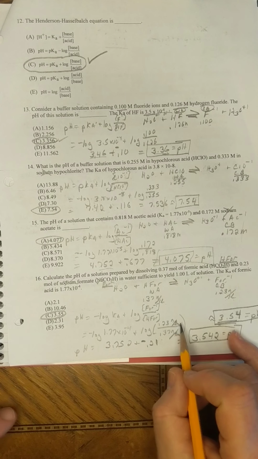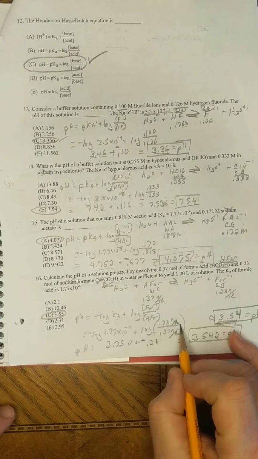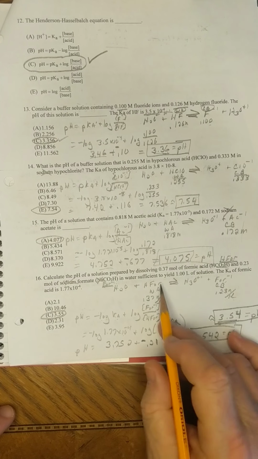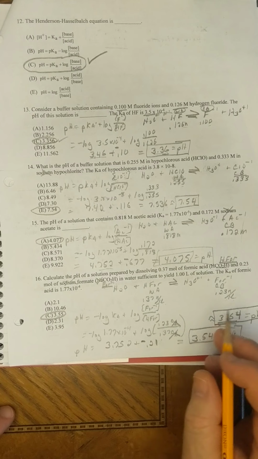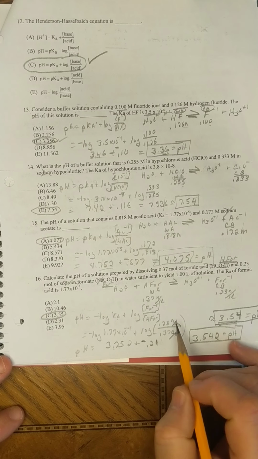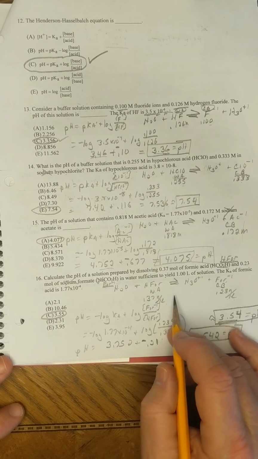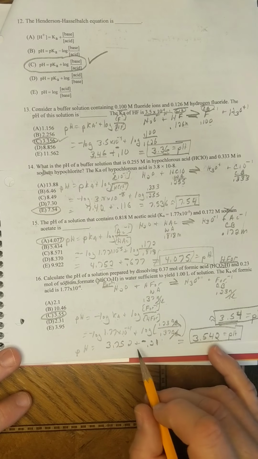And then what's interesting about this is if you did a dilution, the liters cancel out. So no matter what I put, you really can just put moles over moles, and it works. And buffers are unaffected by dilutions. Okay? It's not going to change it. The ratio stays the same, okay, mathematically.